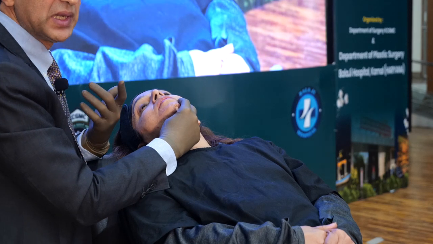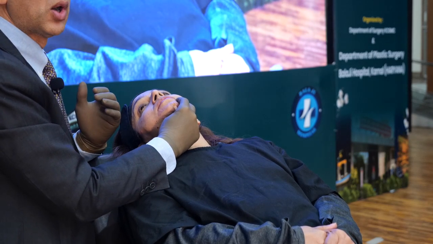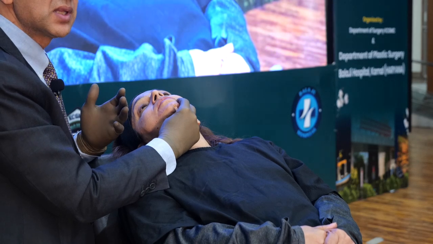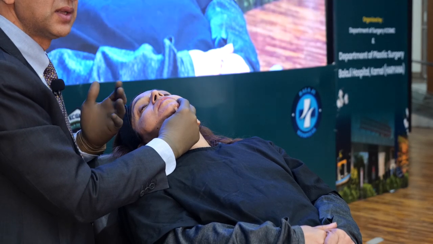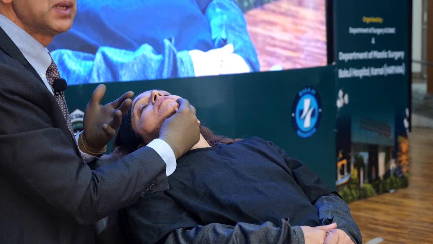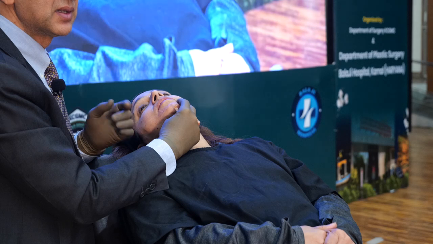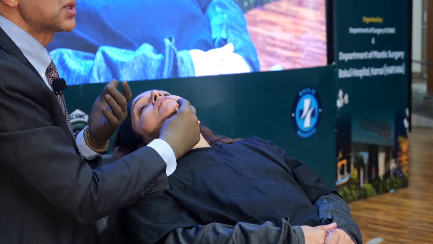When we are working in the perioral area, we put it on top of the muscle. We are loading the muscle. Which are the muscles we load? DAO and mentalis. As I mentioned, if I have to give shape to the chin, then I go deep, as I did in her case because I wanted projection.